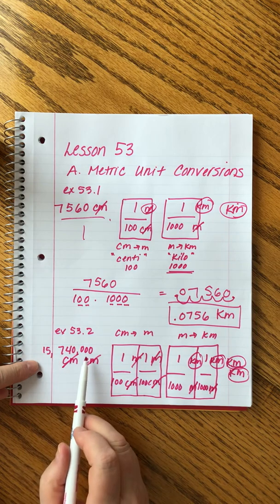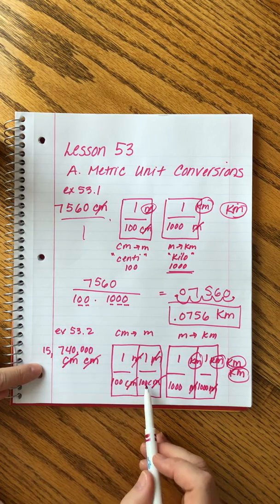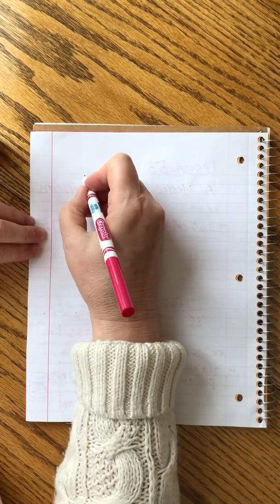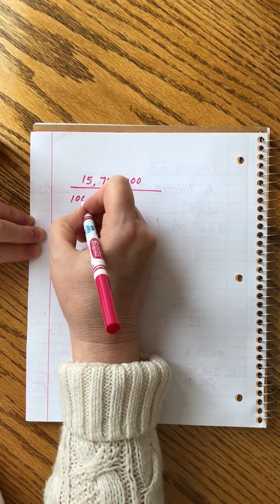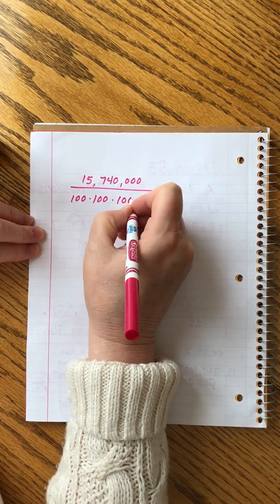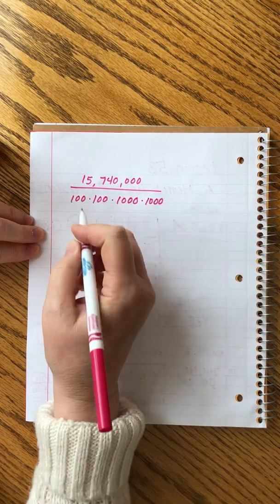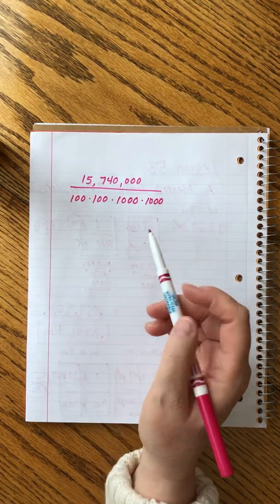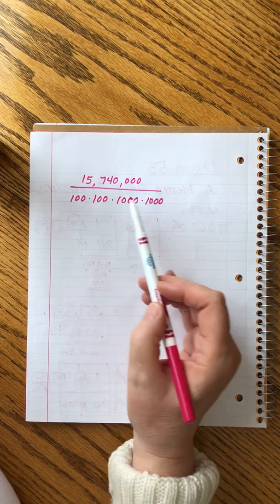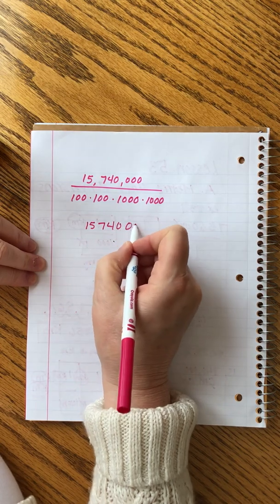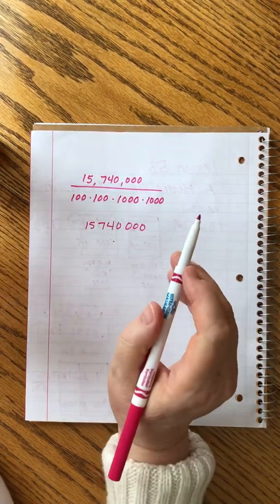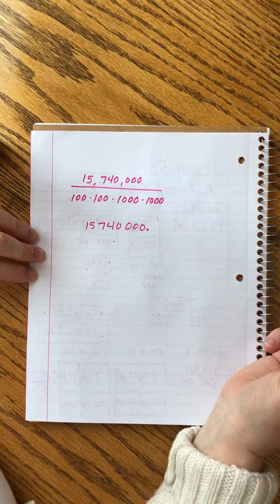It's this big giant number over a pair of 100s and a pair of 1000s. Let's get it. 15,740,000 over 100 times 100 times 1,000 times 1,000. We know every zero represents a decimal hop. We know that we're making this number smaller because we're dividing by all that. Write out 15740000 without the commas because we're going to be changing all that. The decimal starts here. Now let's count our jumps.